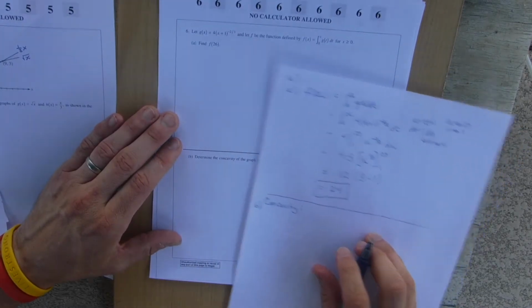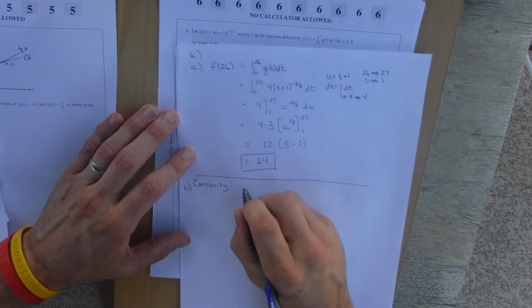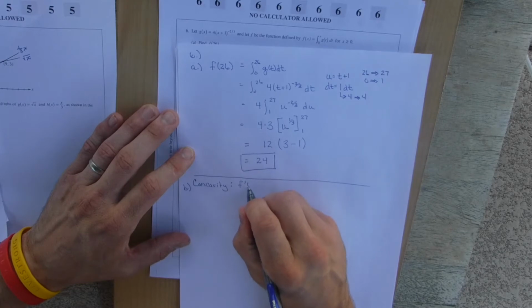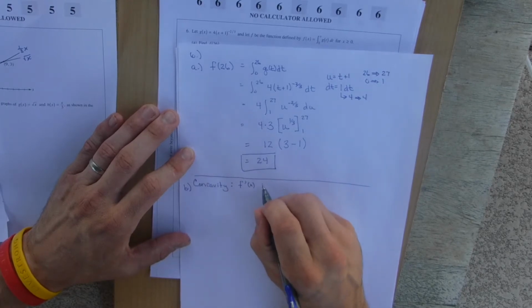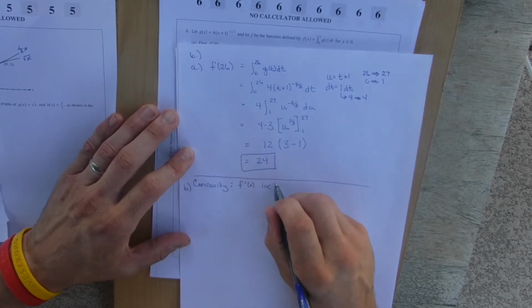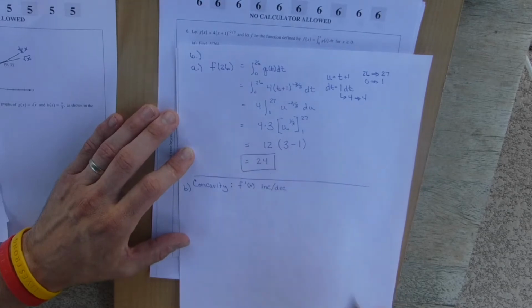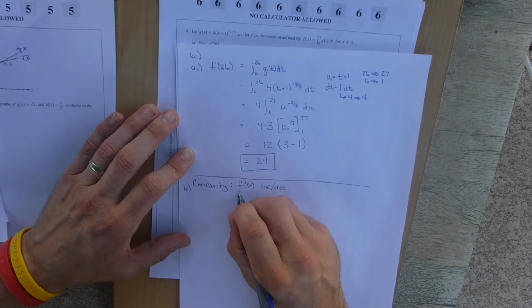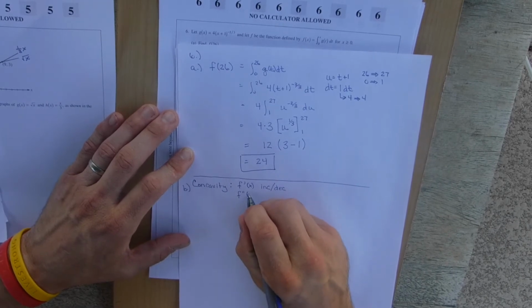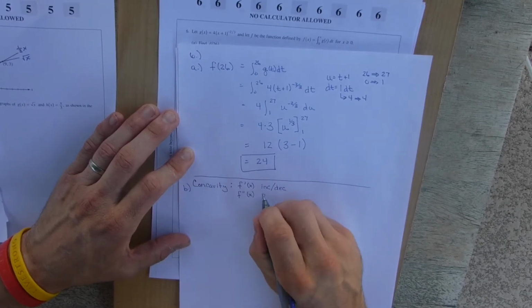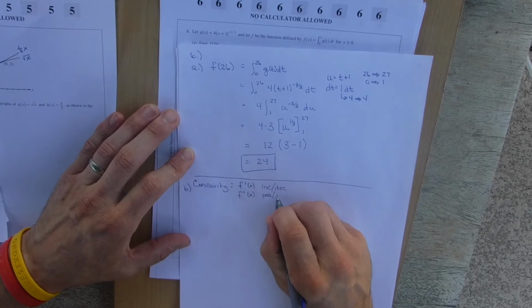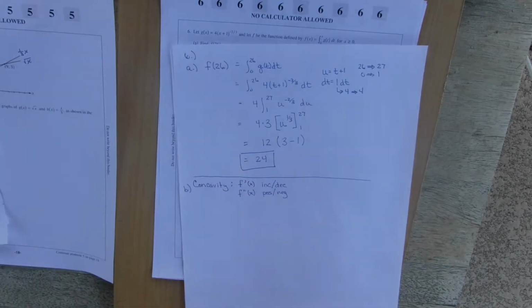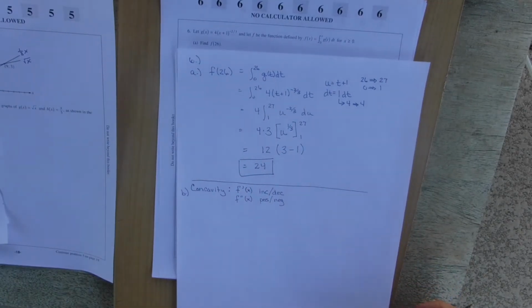If I'm talking about the concavity of f, I take the derivative and look at where it is increasing or decreasing. That will tell concavity. Another way to tell concavity is where the second derivative is positive or negative.